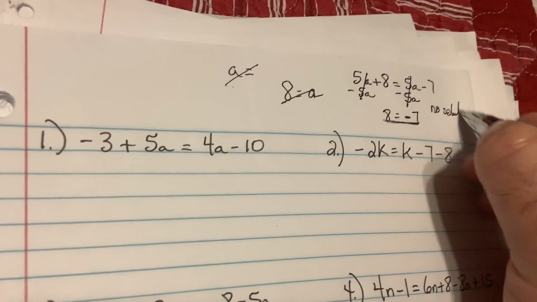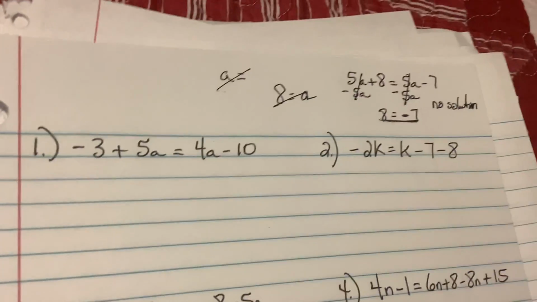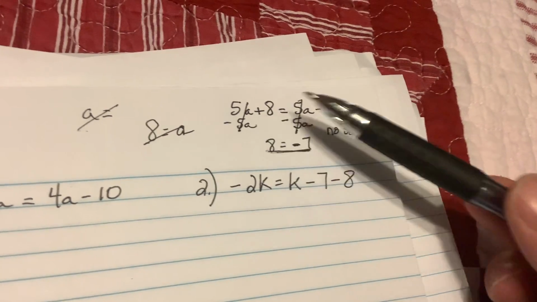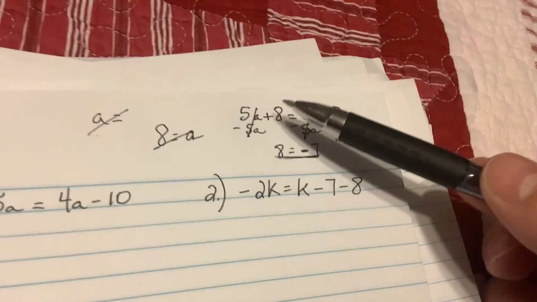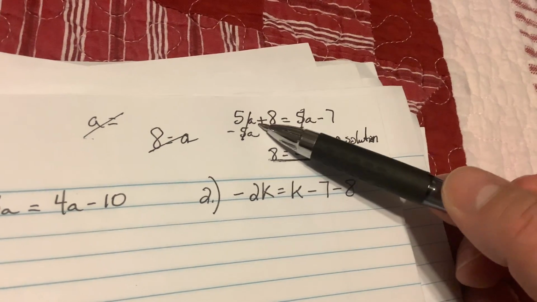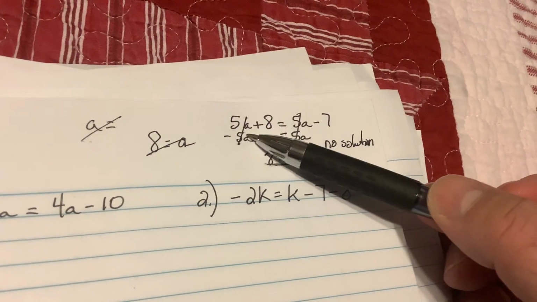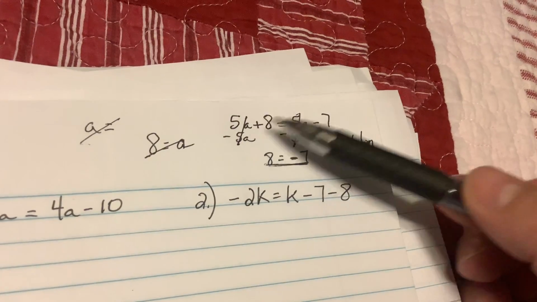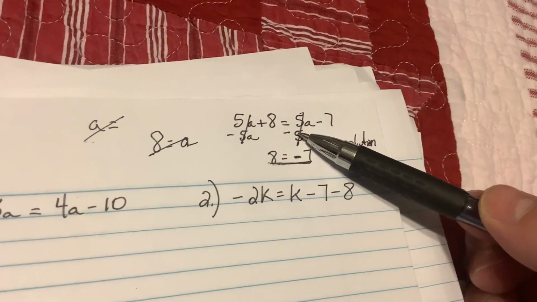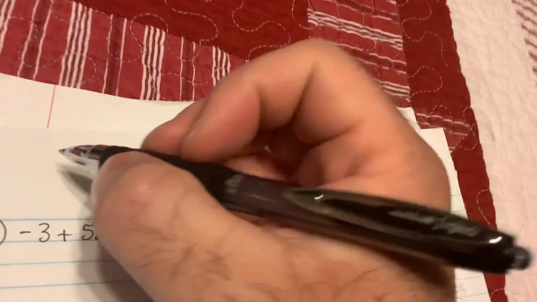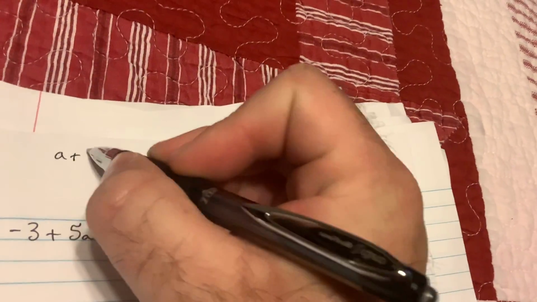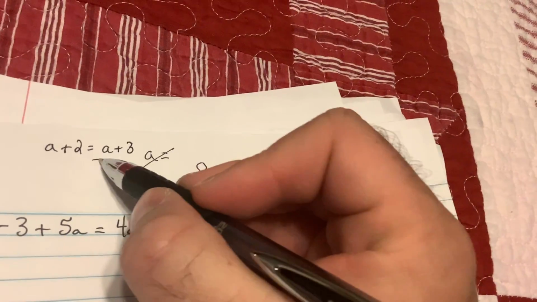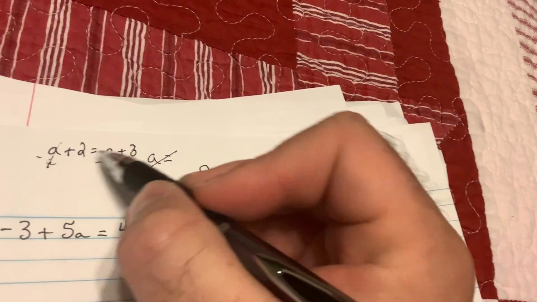And that doesn't mean you can just answer no solution when a problem gets too hard. The only time that happens is when the variables disappear. What no solution means is that there is nothing you could plug in for A. There's no number in the universe you could plug in and have it come out the same. To simplify, if I write A plus 2 equals A plus 3, and I move the A and the A, they disappear.